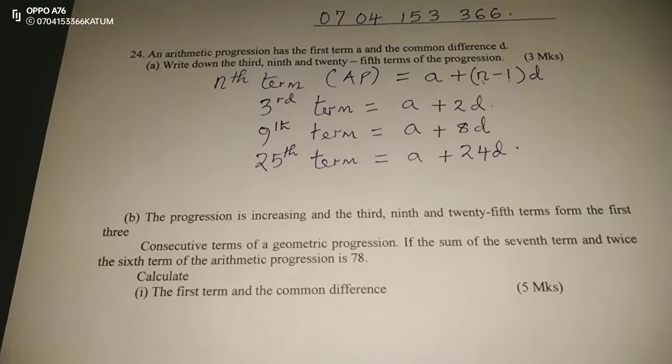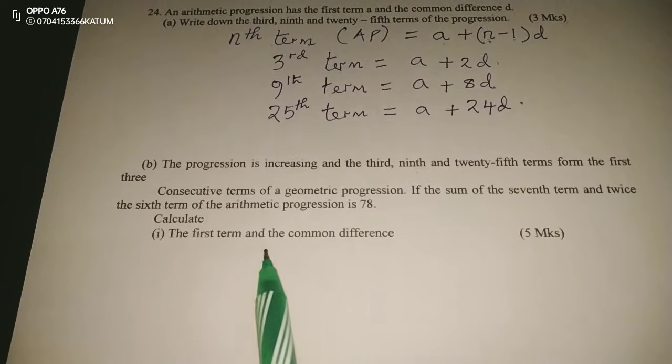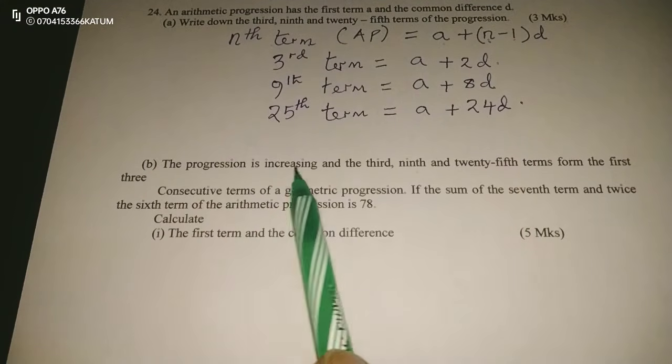So now we are being told that this progression is increasing. That means from one term to the next, we are getting greater terms than where we began. In simpler terms, the common difference in this case is a positive number. Therefore, the progression is increasing.